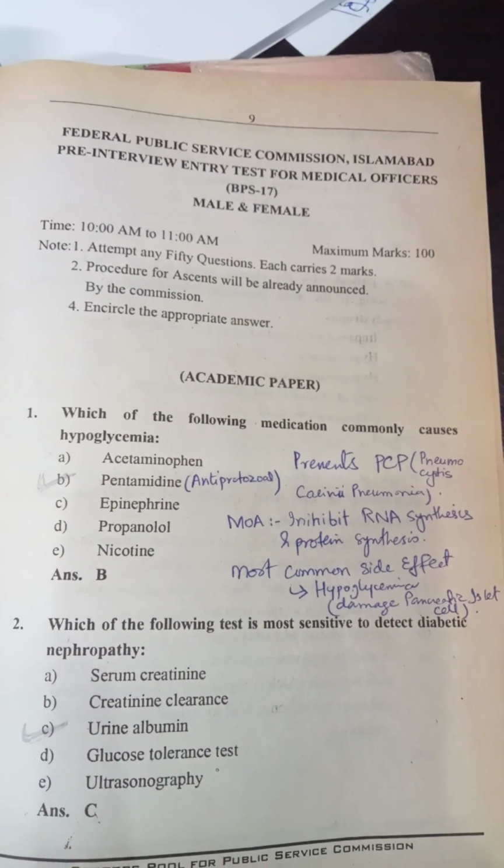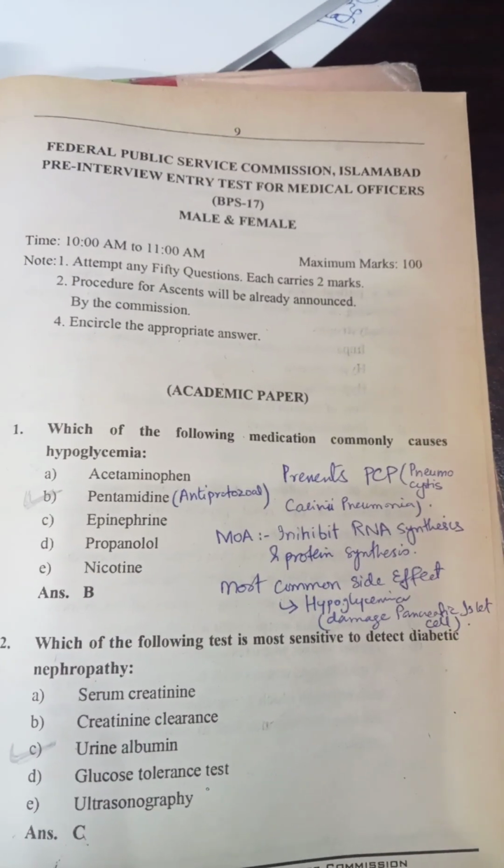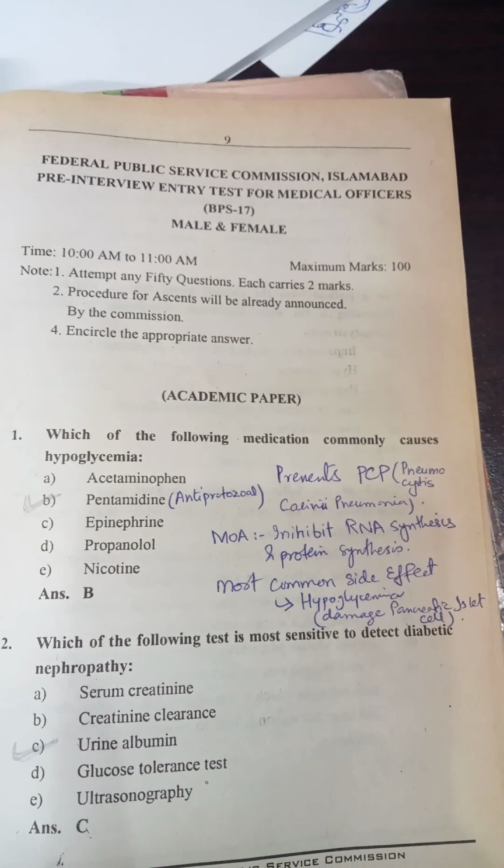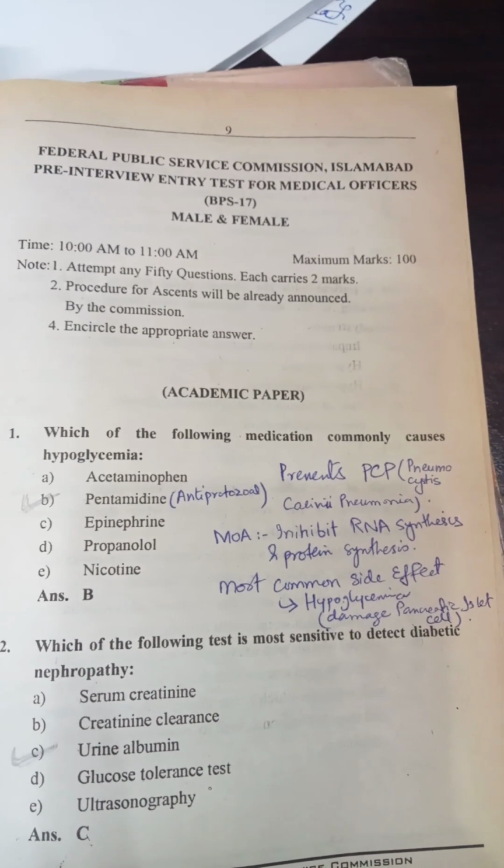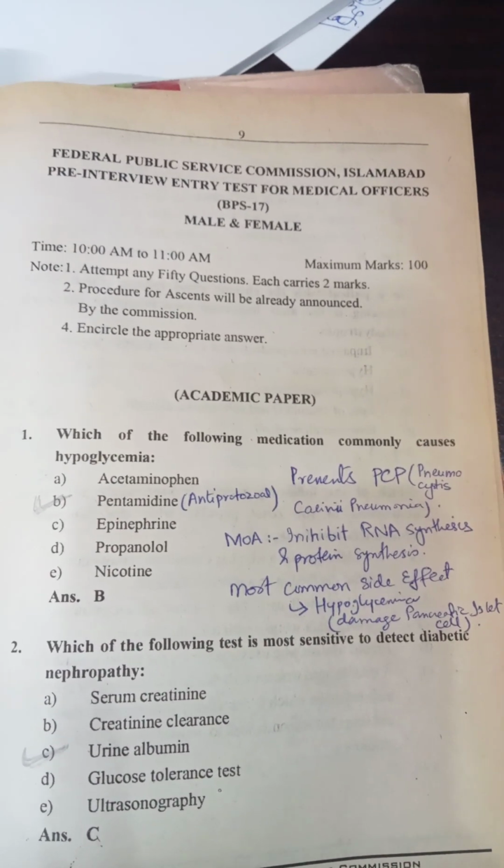Public Service Commission past papers. Which of the following medications commonly causes hypoglycemia? Option A to option E.